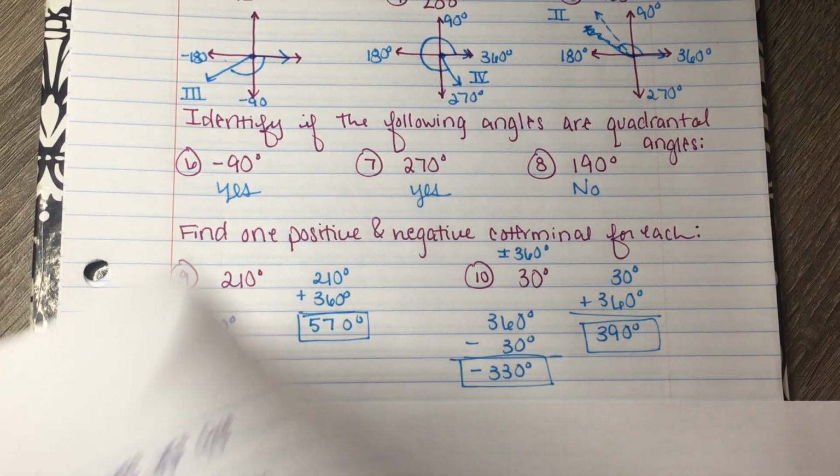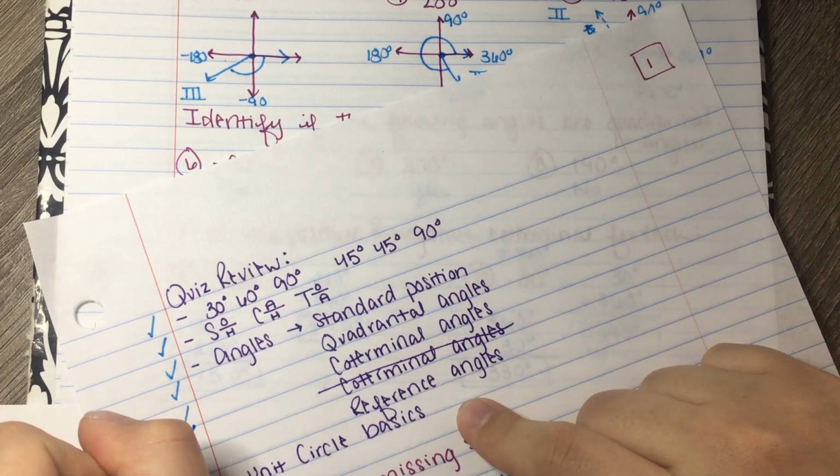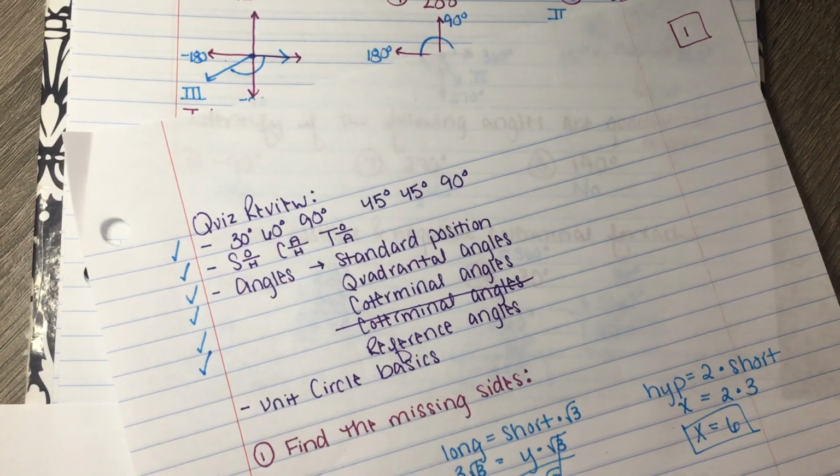All right, so we finished coterminal, and then I made a mistake here. I wrote coterminal twice. We're almost done. We just have reference angles and then unit circle basics.